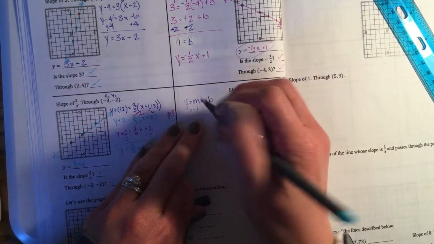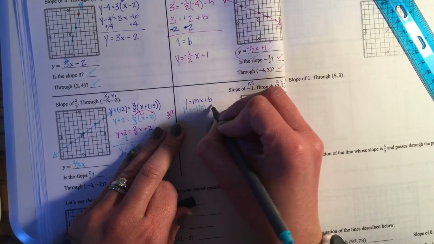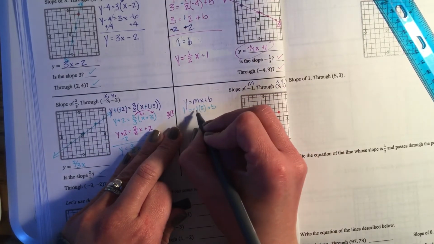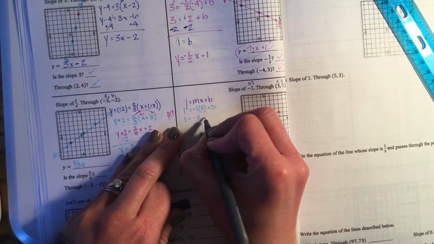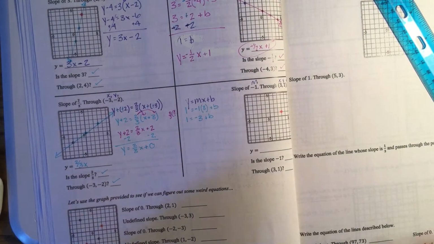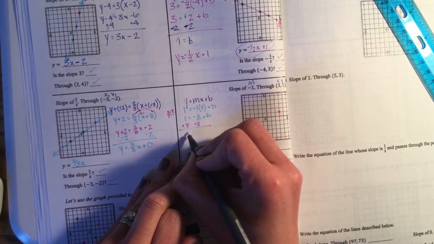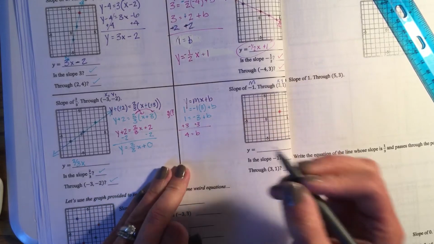My x is 3. My y is 1. 1 equals -1 times 3 is -3. And then I'm going to add that 3 to the other side. I get 4 equals b.